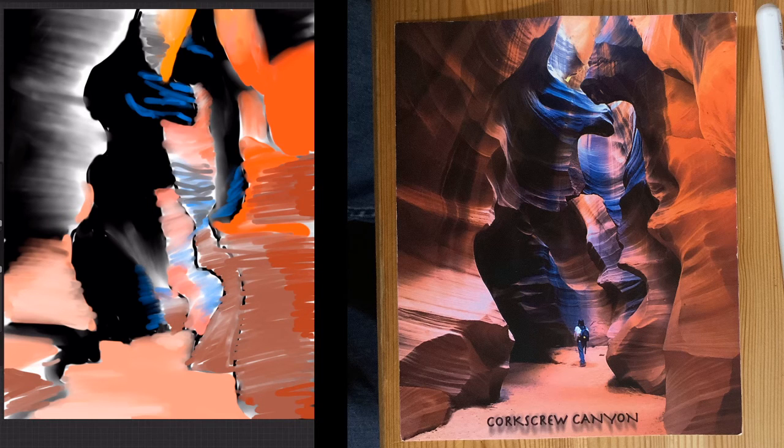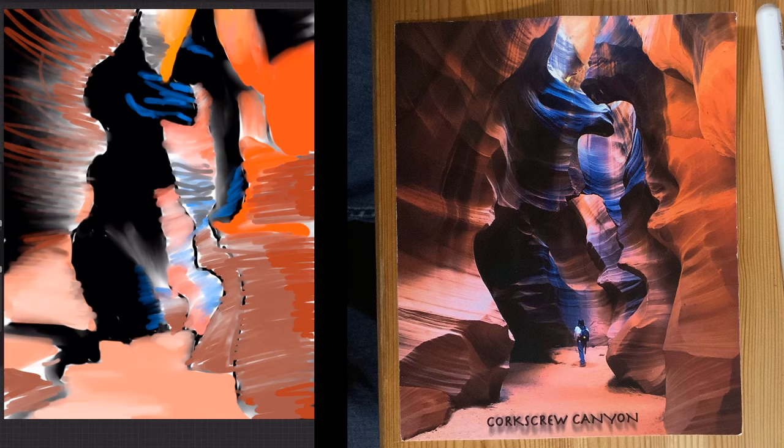And maybe up here too. I do like this swirl, this kind of U shape of all the rocks. So I want to really make sure I get that.